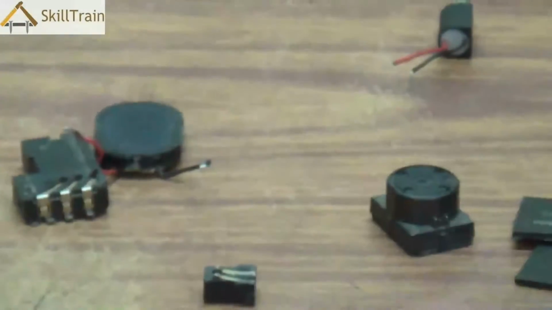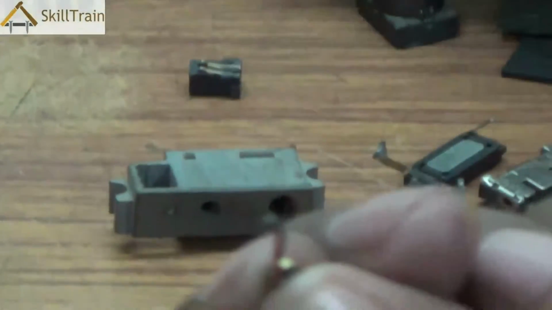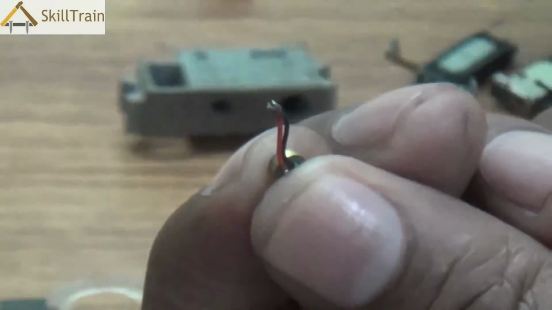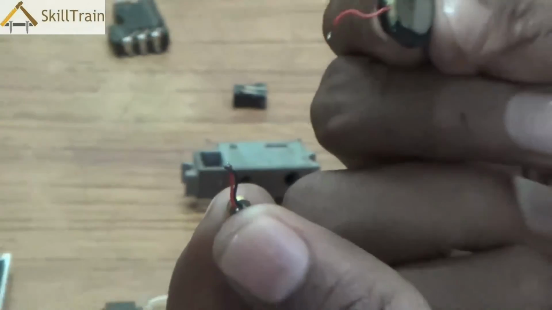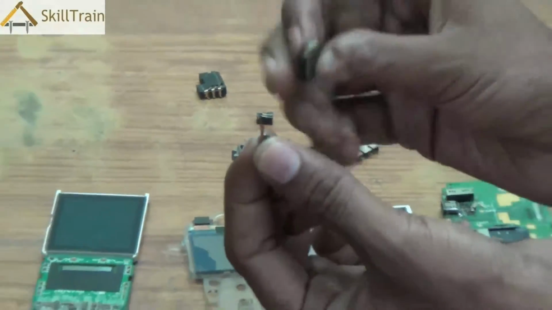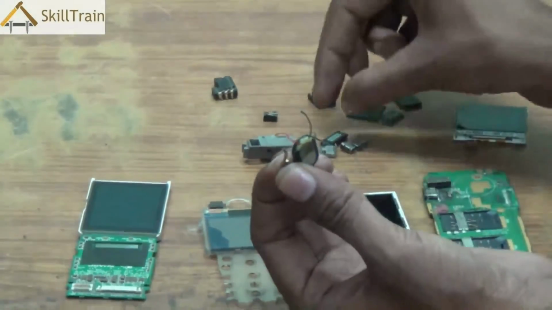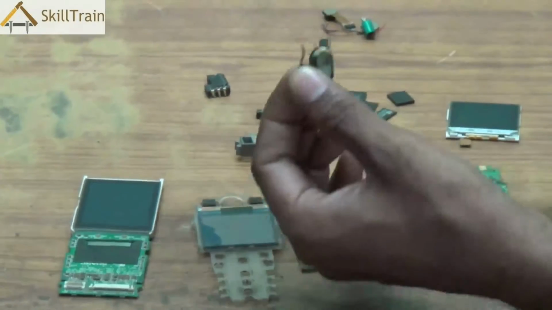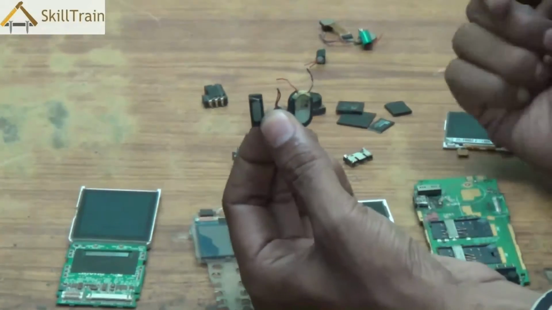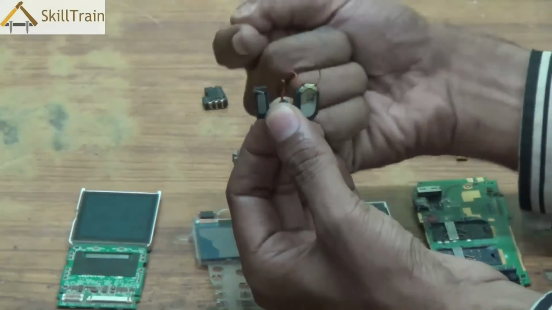The next component is a mic, a very small device that basically captures your voice and transmits it to the network. This is a ringer, and the third component that I would like to show you is a speaker. So, these are 3 components which are associated with the sound.